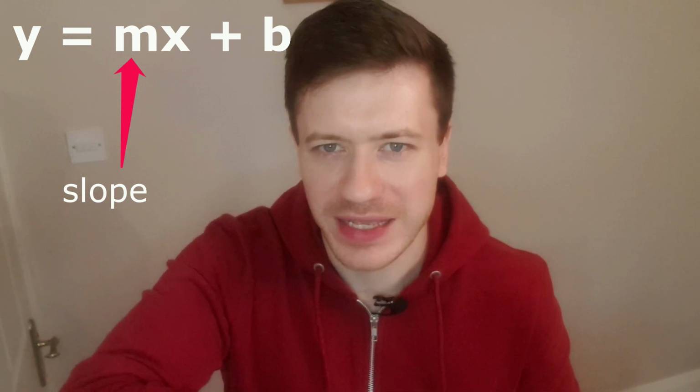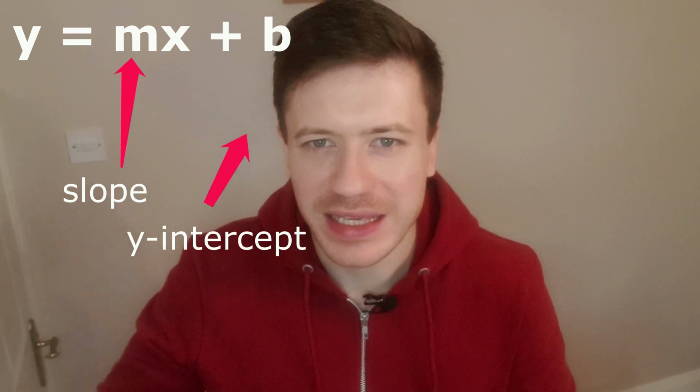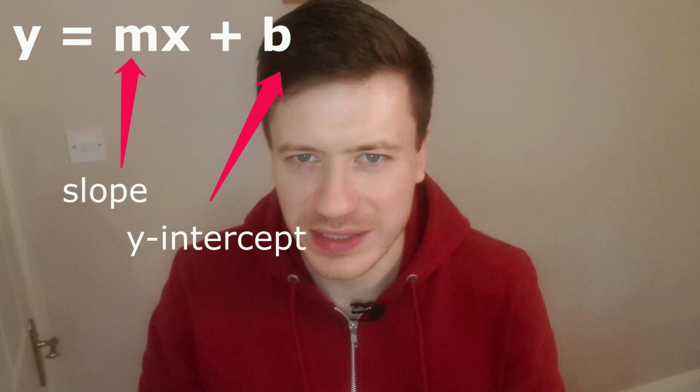You might have heard of this famous equation, y equals mx plus b, that you can see on screen. But what do the letters mean? Specifically the m and the b. The m is the slope of the line. That's the gradient, some people know it as. And the b is the y-intercept of the line, where it crosses the y-axis.